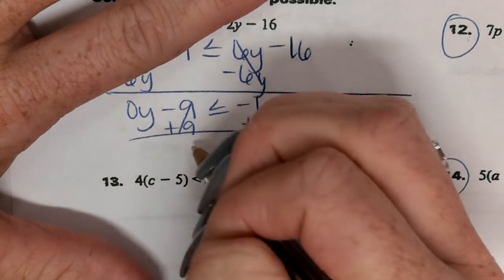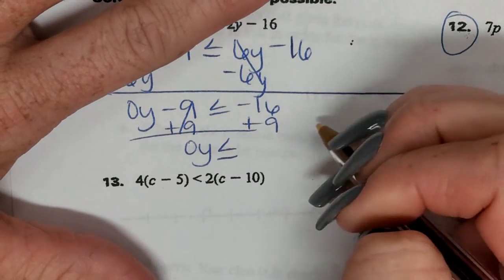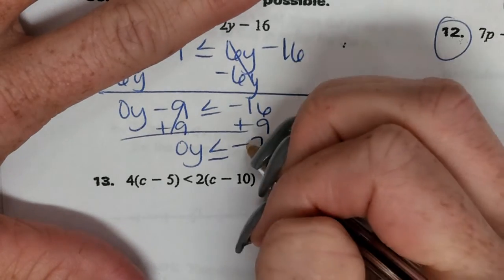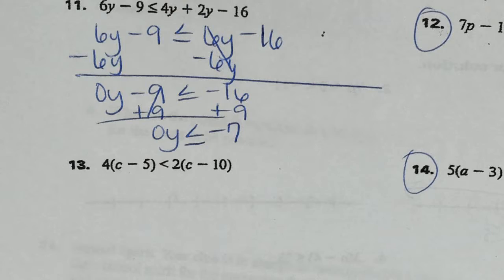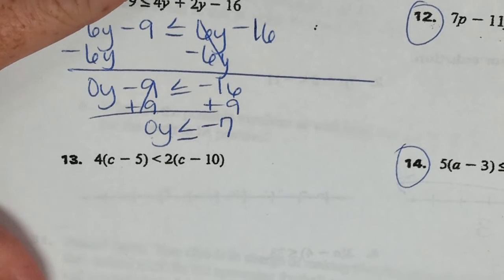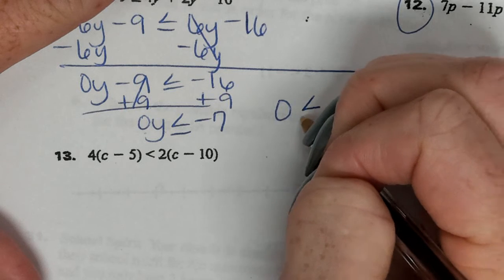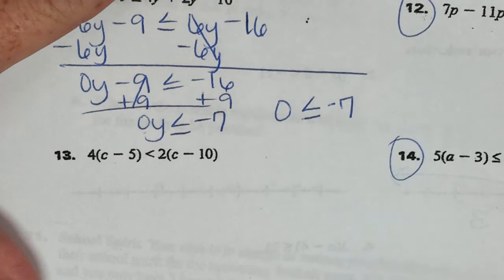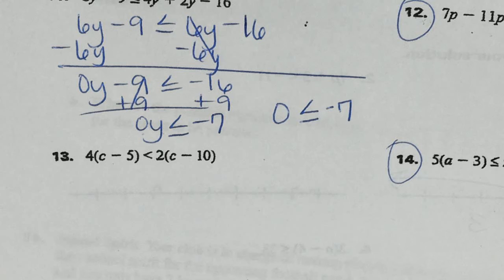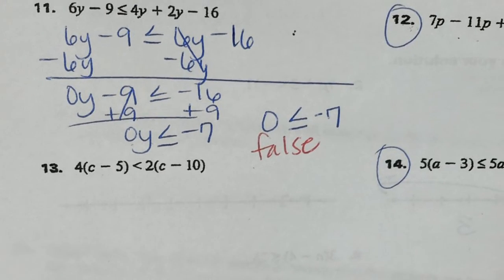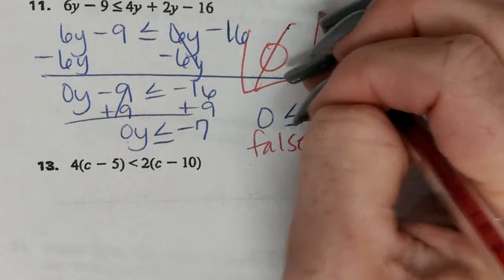All right, so I have 0y is less than or equal to negative 16 plus 9, which is negative 7. And this is where I figure it out. What's 0 times y? 0. So is 0 less than or equal to negative 7? Yes. Oh, I know. I'm going to say it again. Is 0 less than negative 7? No, this is false. So the answer is no solution.